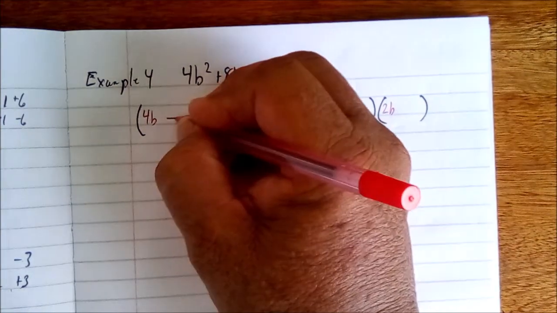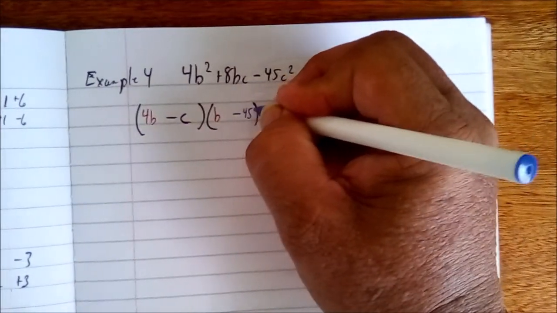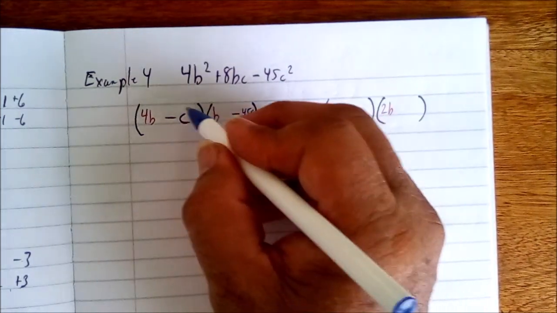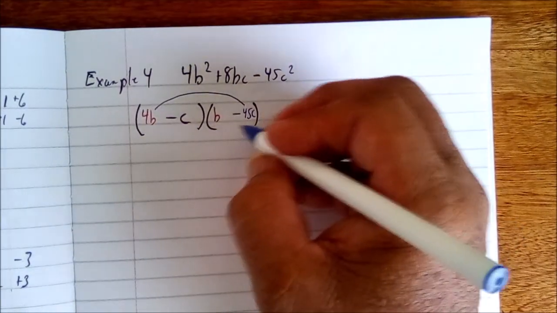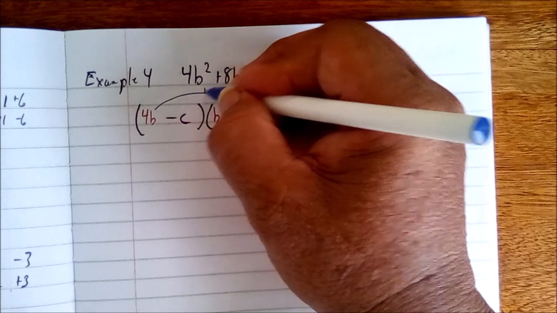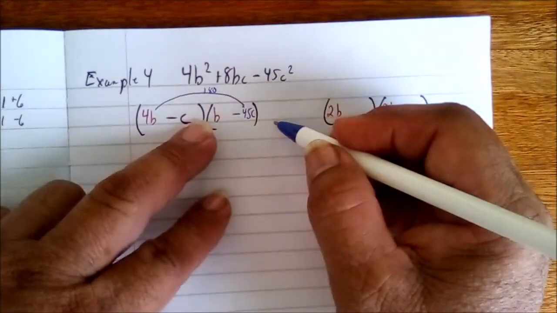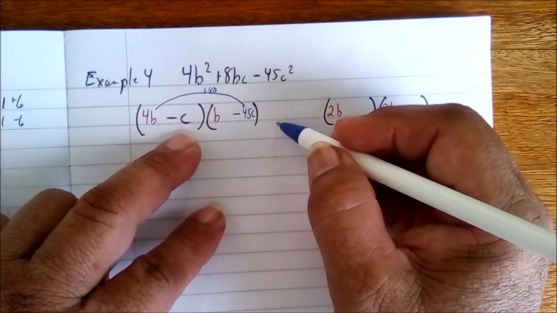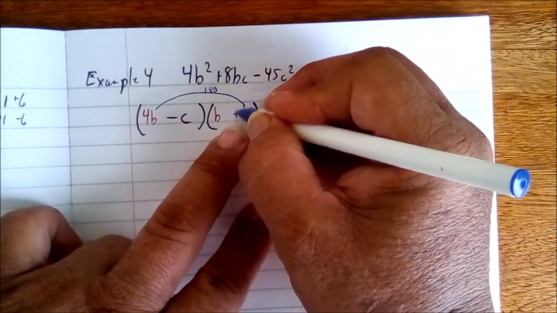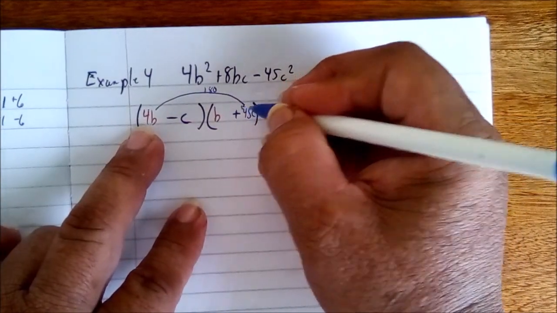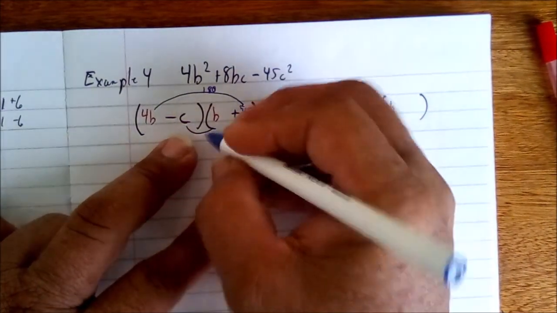When we multiply it out, 4 times 45 gives us 180bc, and the other product gives us negative bc.